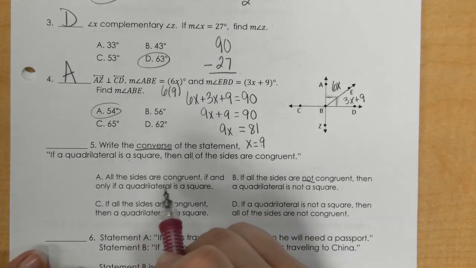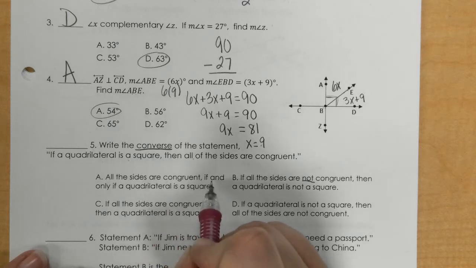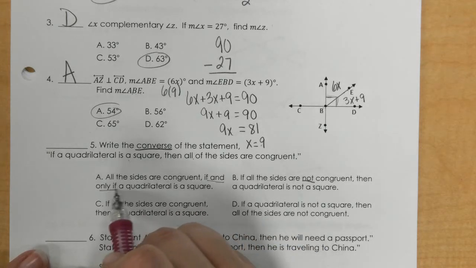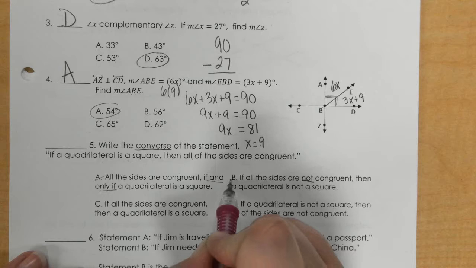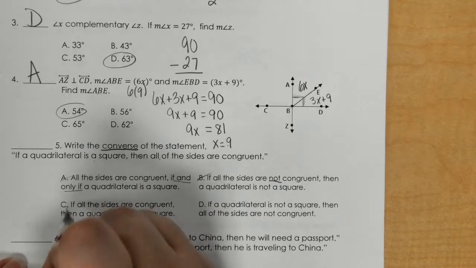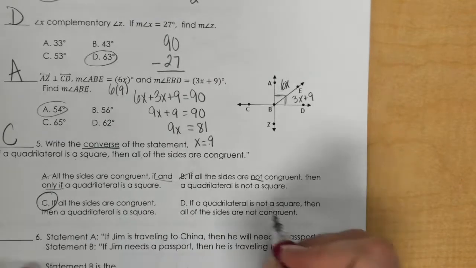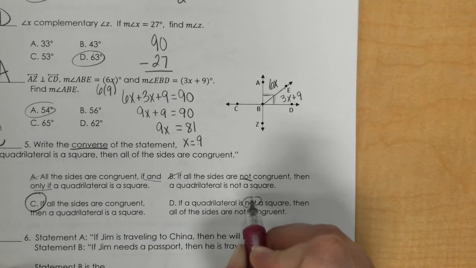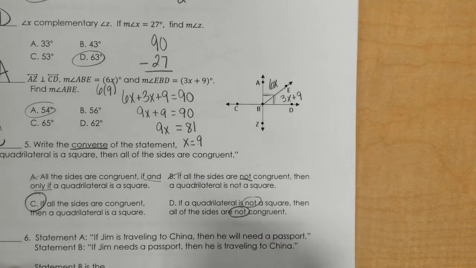If all the sides are congruent, if and only if, okay, well, if and only if is a biconditional, so that can't be it. If all the sides are congruent, then a quadrilateral is a square. So it has to be C. Over here I know it's not D because it has that word not in it. Okay, so we don't want that.